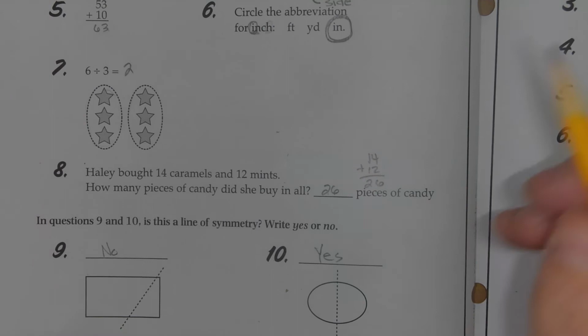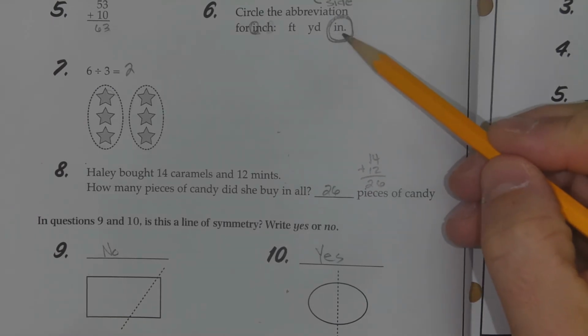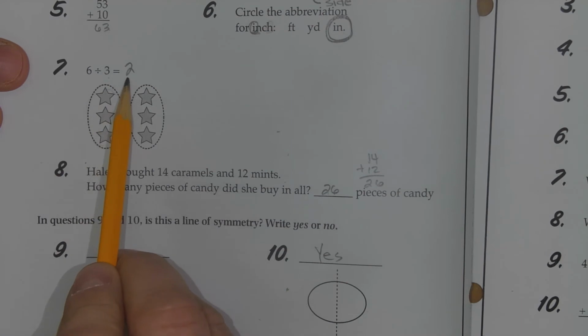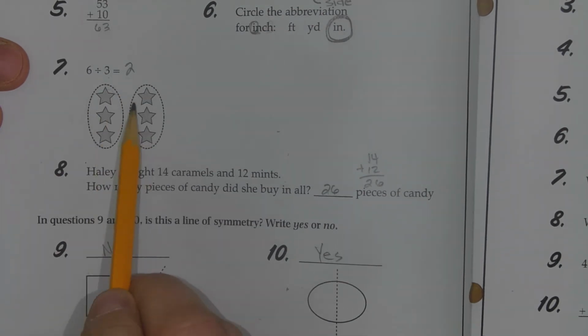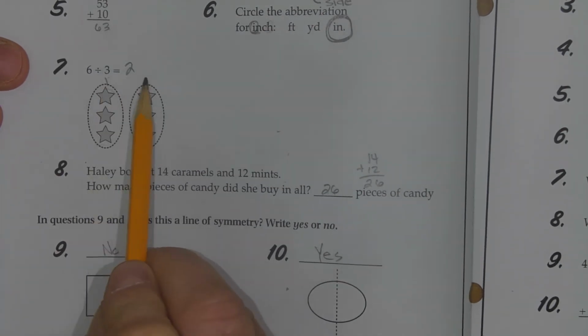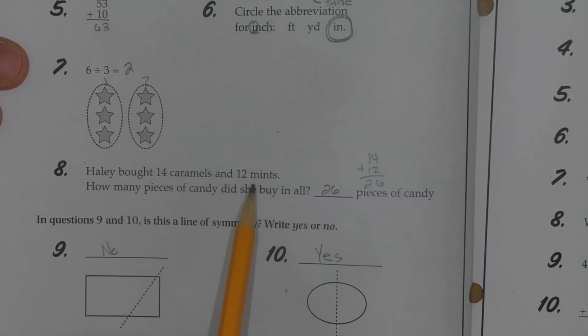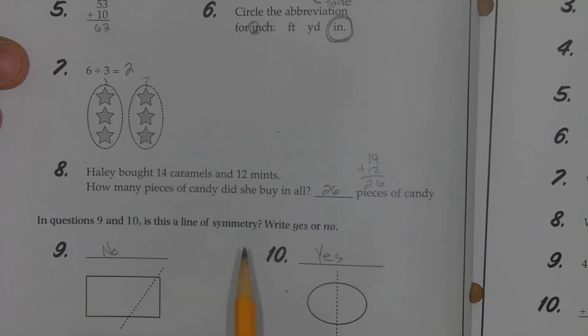So now that you're back, again, inch is IN period. 6 divided by 3, there are 2 equal groups of 3. Here's one group, here's 2 groups. Haley bought 14 caramels and 12 mints. She bought a total of 26 pieces of candy. And questions 9 and 10, lines of symmetry.